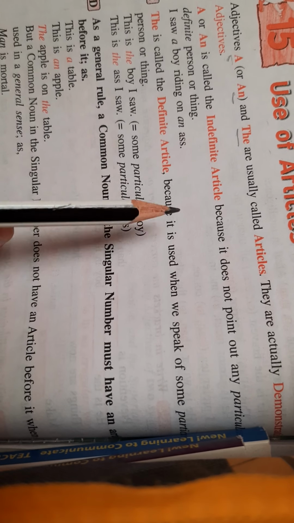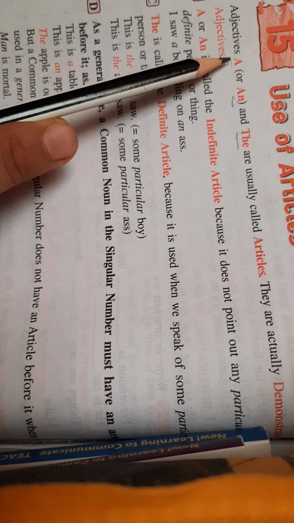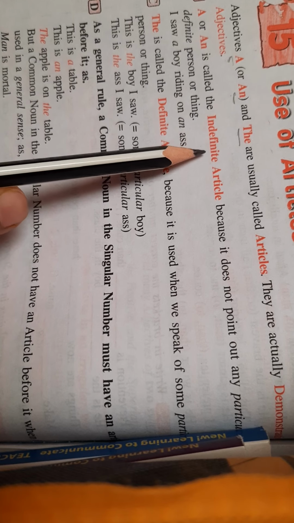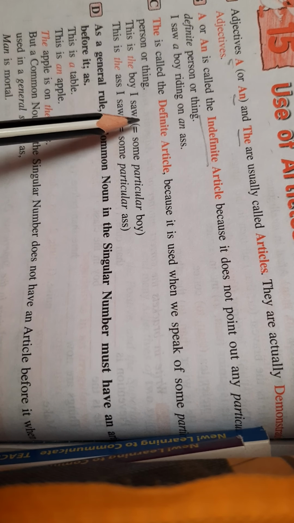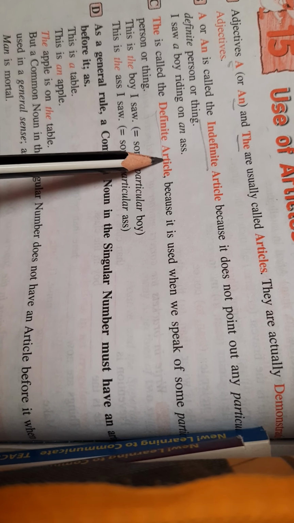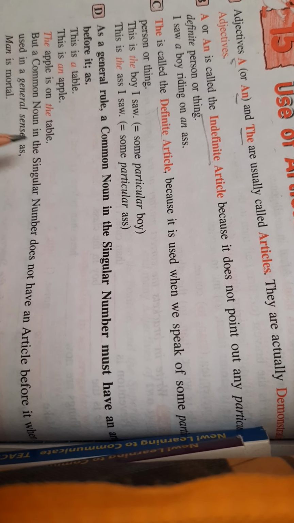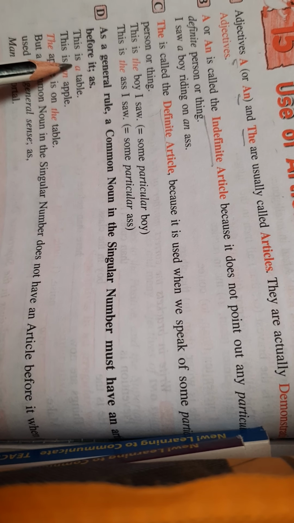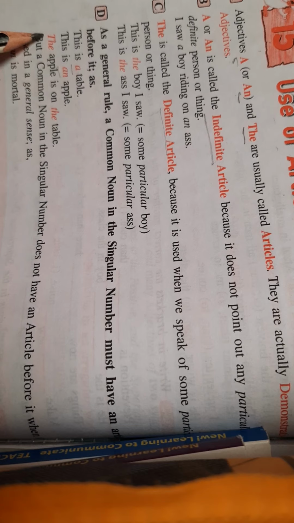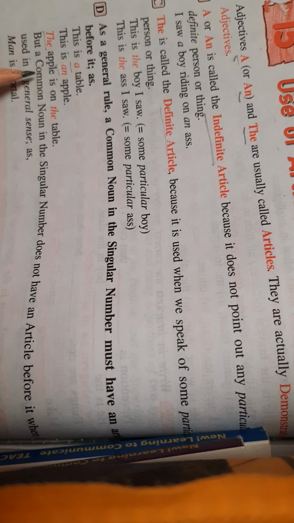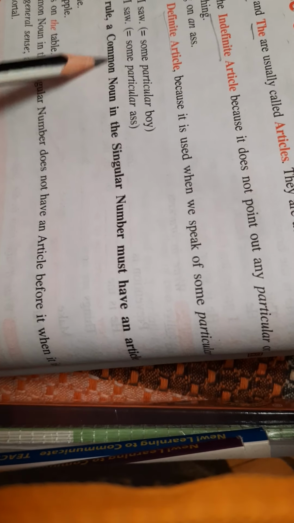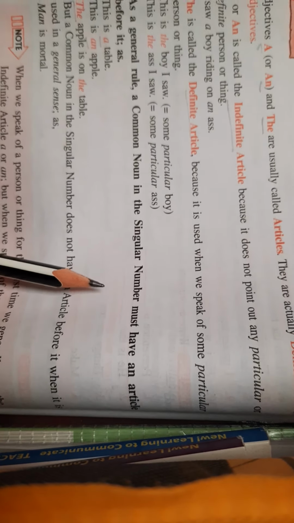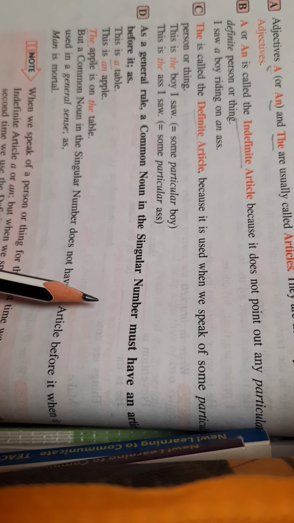Now let's come to your book. Articles, 3 articles, a, an and the, divided into 2 parts, indefinite and definite. Okay? Indefinite are the 2 articles, that is a or an, and the is the definite article. Clear? As a general rule, common nouns in the singular number must have an article before them. Okay, any common noun in the singular number, we use the articles.